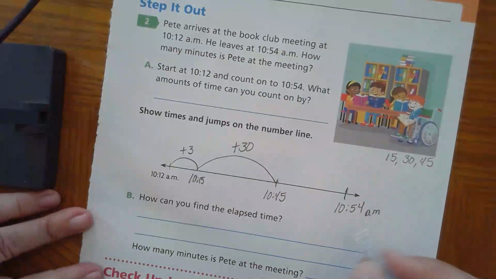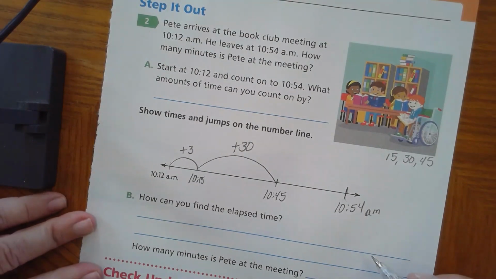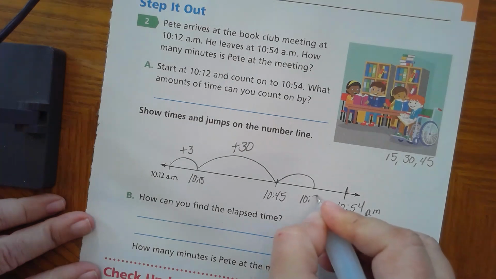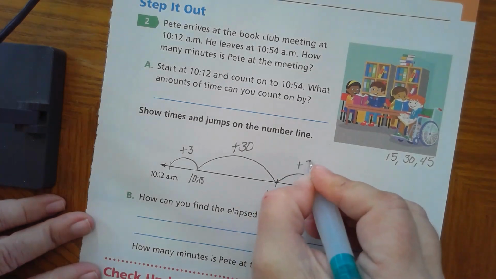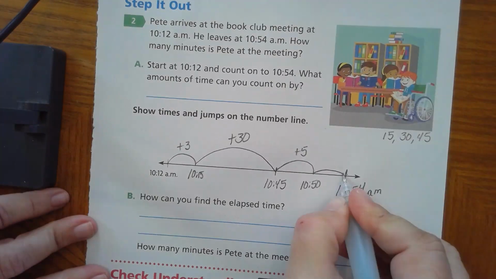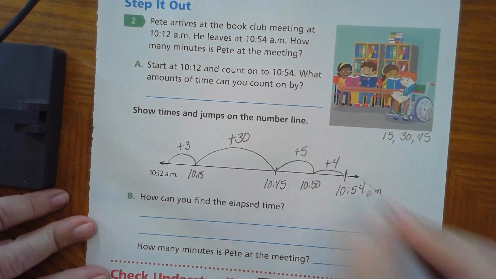All right, so we're at 10:45. Well, I could do 5. That would put me at 10:50. So if I'm at 10:50, how much jump to get to 10:54? That's right, 4 more minutes.